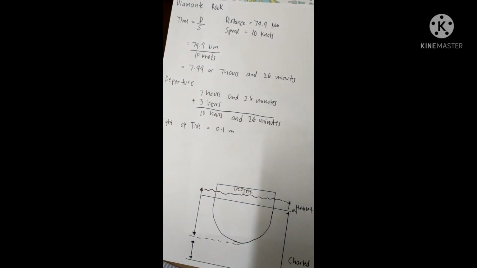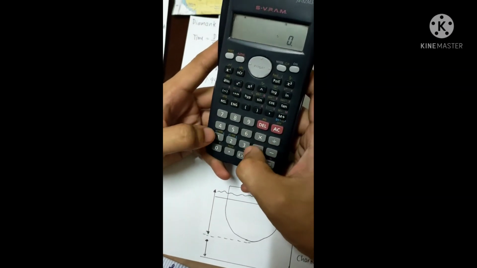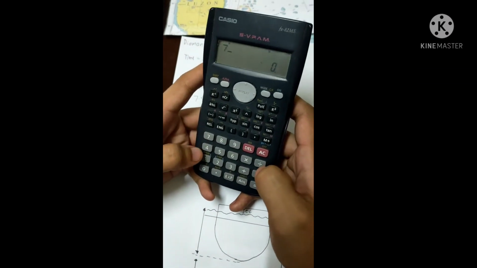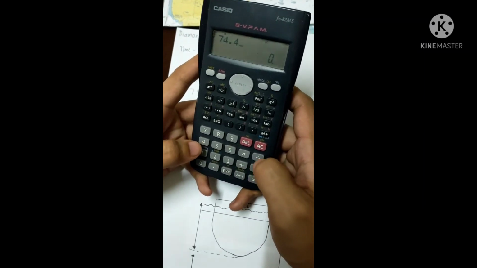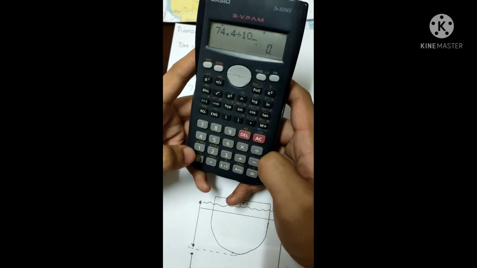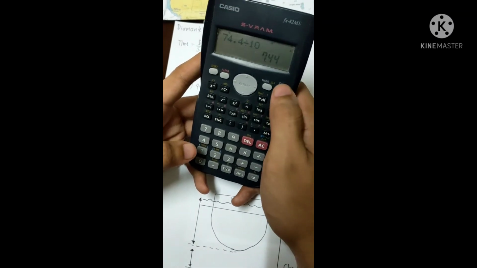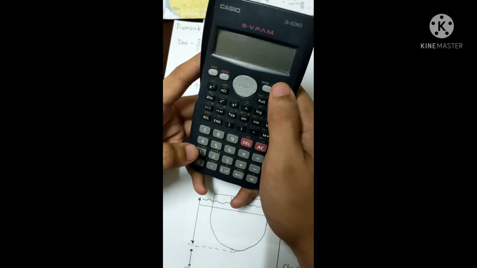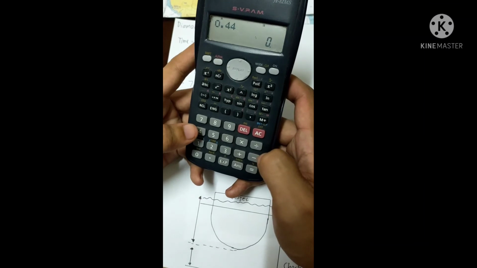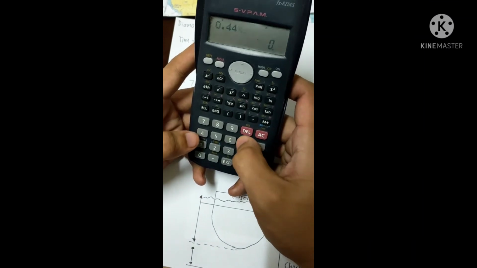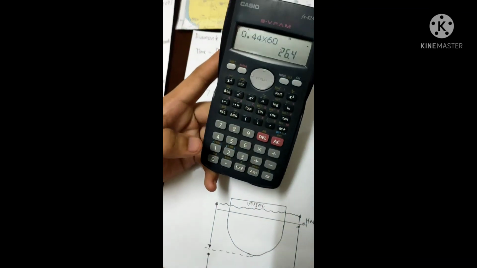I will show you. 74.4 divided by 10 is 7.44, and 0.44 times 60 is 26.4.